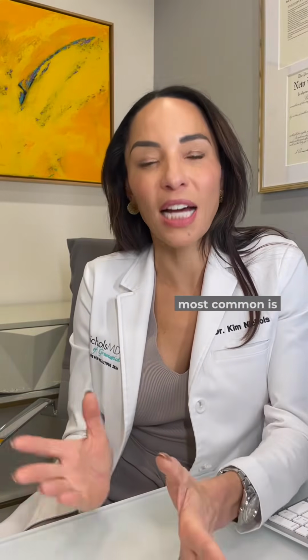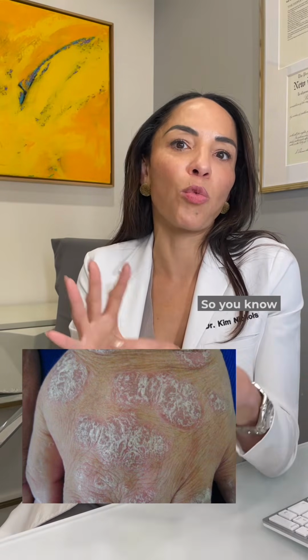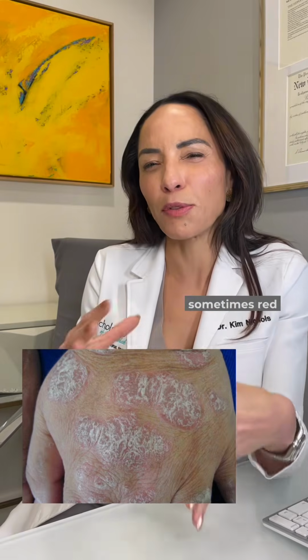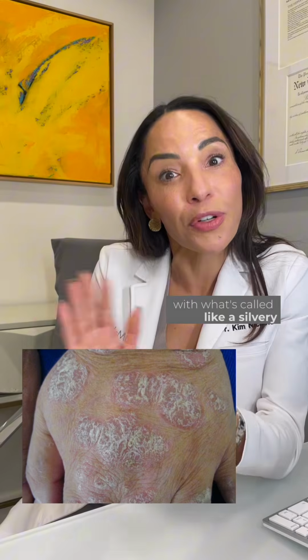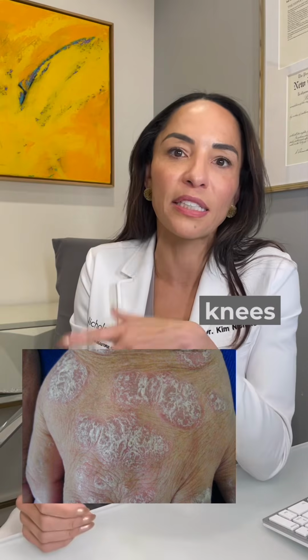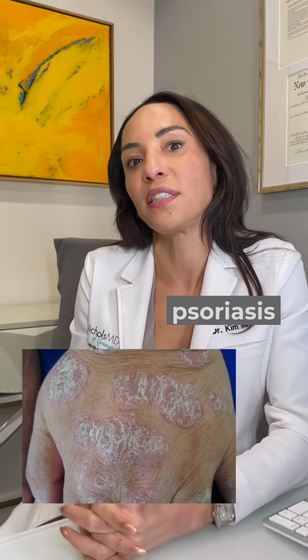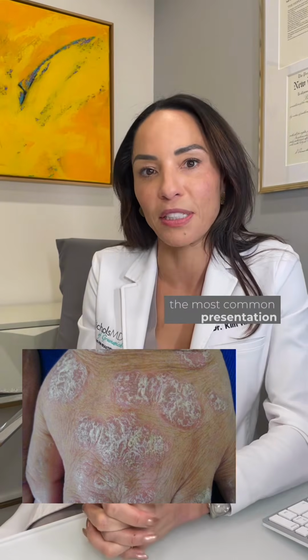So there's many different types of psoriasis. The number one, and of course most common, is what we call plaque psoriasis. So these are those sort of what you imagine with psoriasis. Pink, sometimes red, very scaly, with what's called a silvery looking scale. Most commonly, you're going to find it on the elbows, on the knees, back, chest. It can actually be anywhere. But plaque psoriasis is the most common presentation.